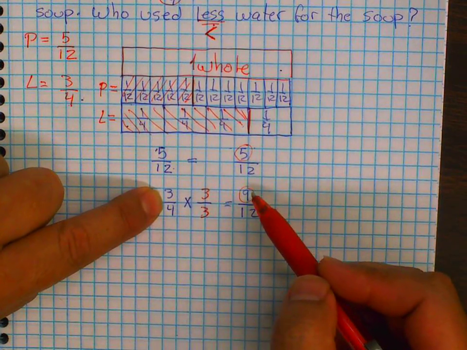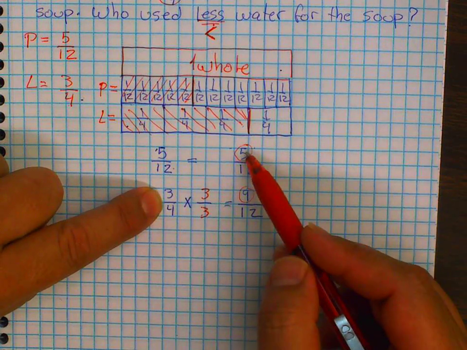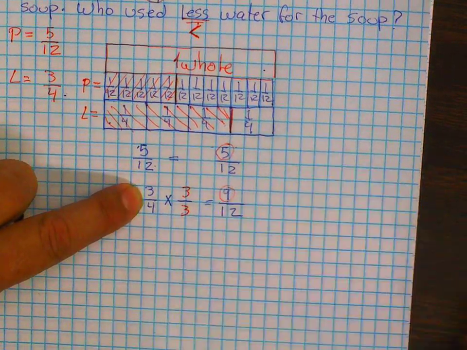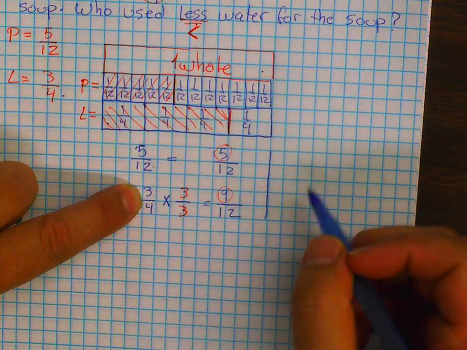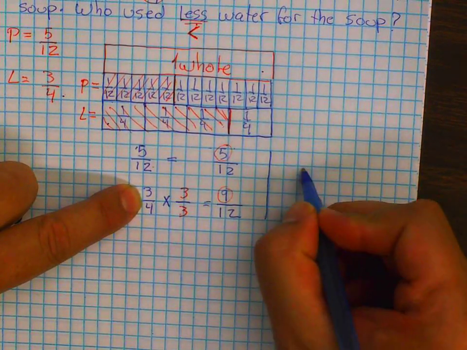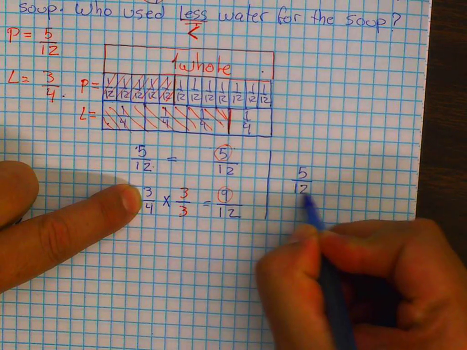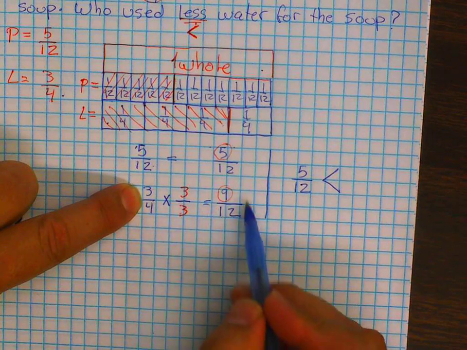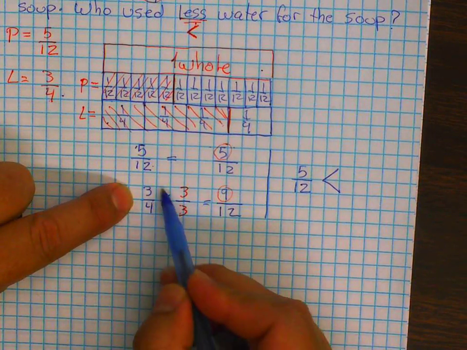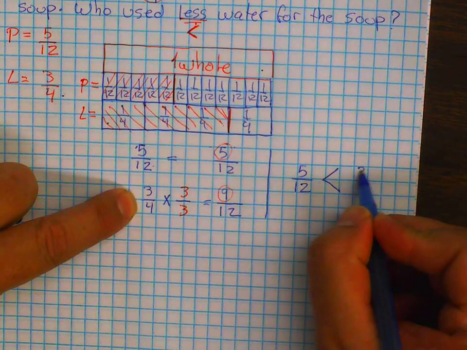So now I know that 5/12 is less than 9/12. Since they're asking me which one is less, I'm not going to use 9/12. I'm going to use the original fraction, which is 3/4. So 5/12 is less than 3/4.